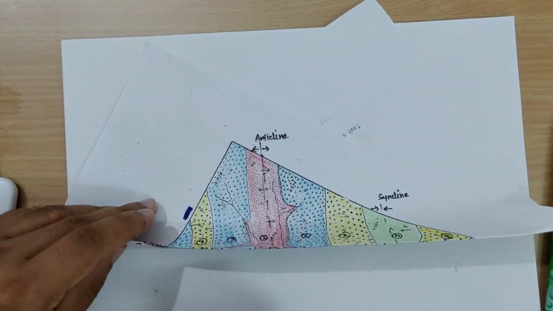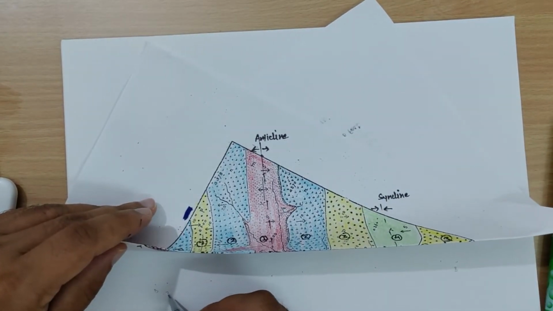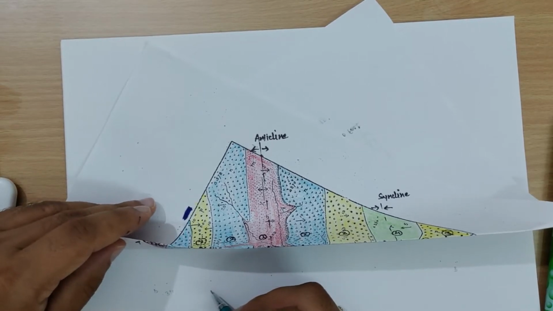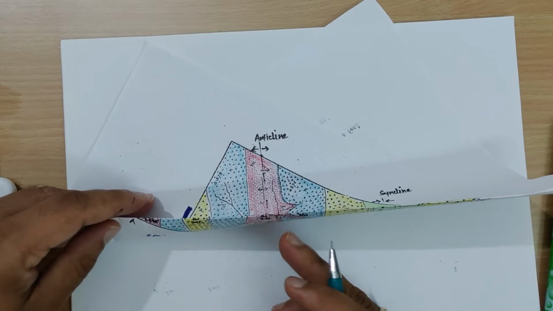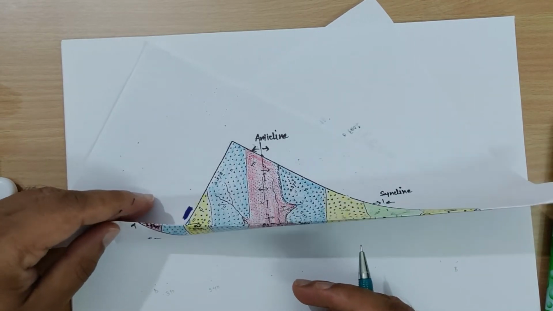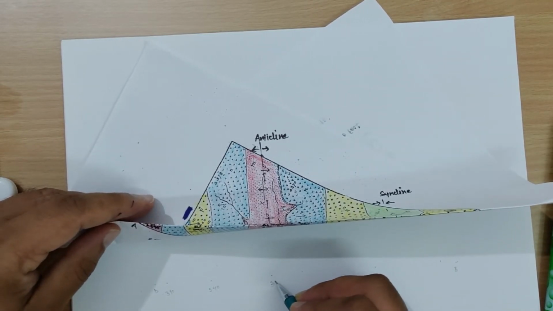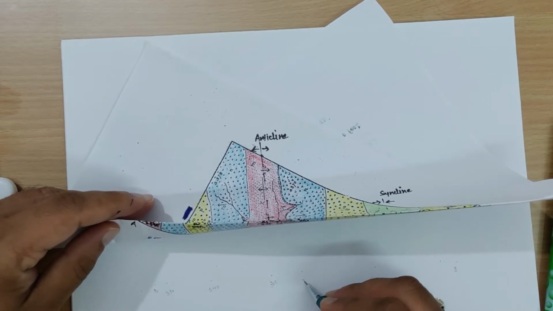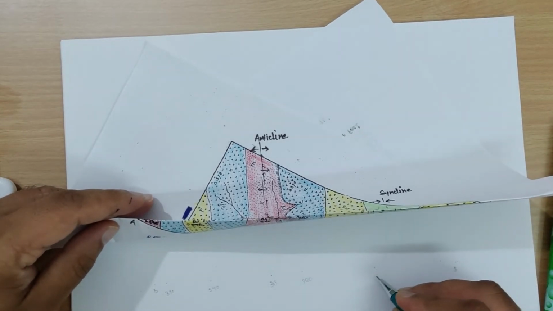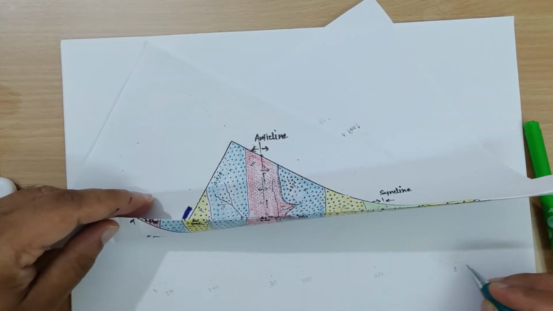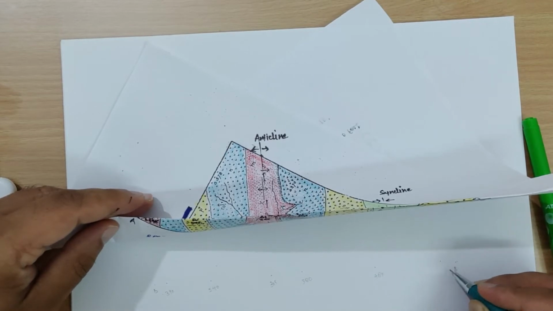Now let's mark the values. This is 390, this is 540, this is 305 feet, this is 380 feet, this is 480 feet, and this is 390 feet.